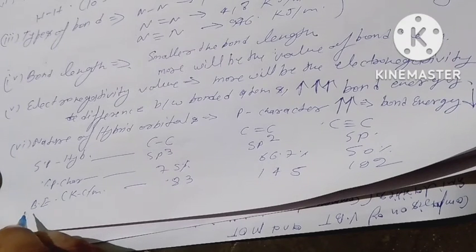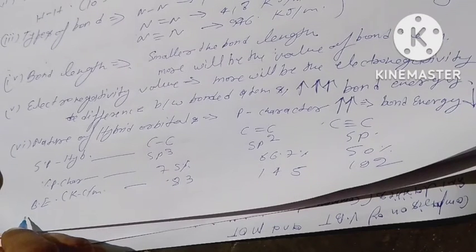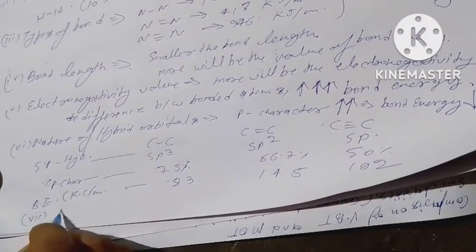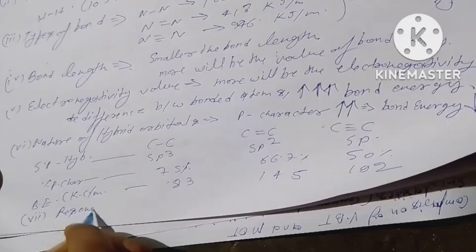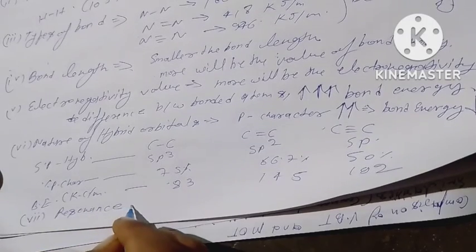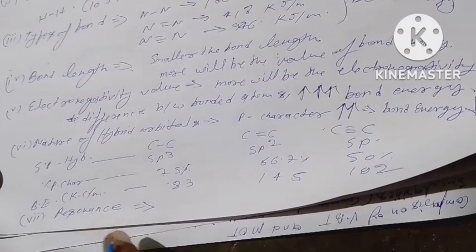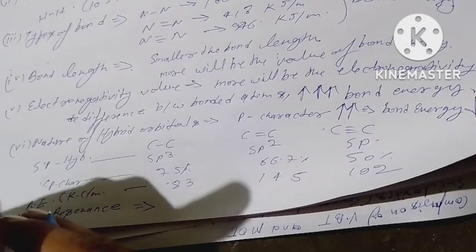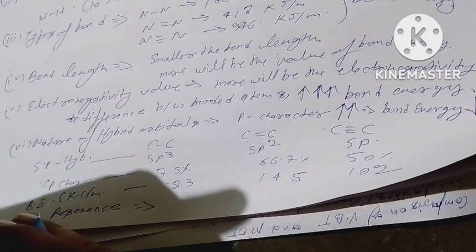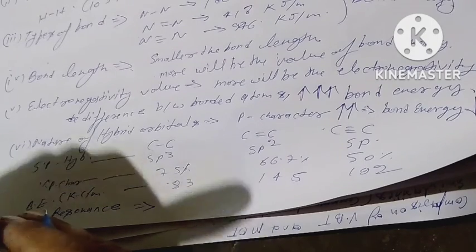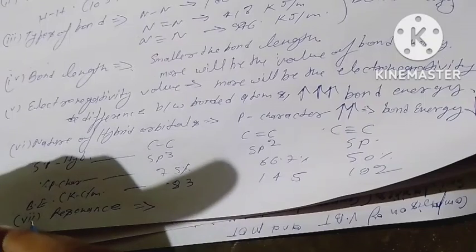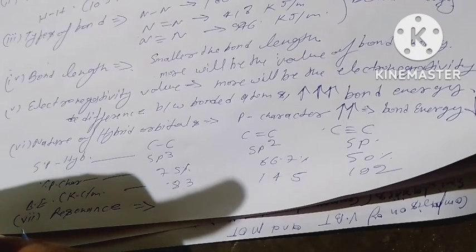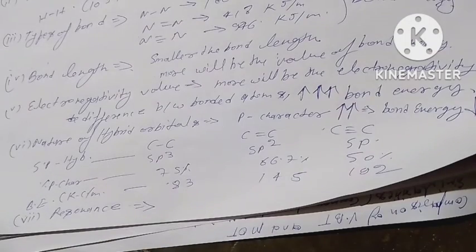Next is important for competition as well as board exam. Okay. Seventh point, resonance. Those molecules in which the phenomenon of resonance takes place, their bond energy value will be more in comparison to molecules without resonance. Due to resonance, bond length is shortest and hence the bond energy increases.